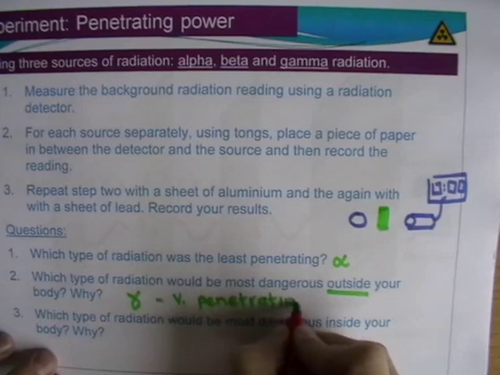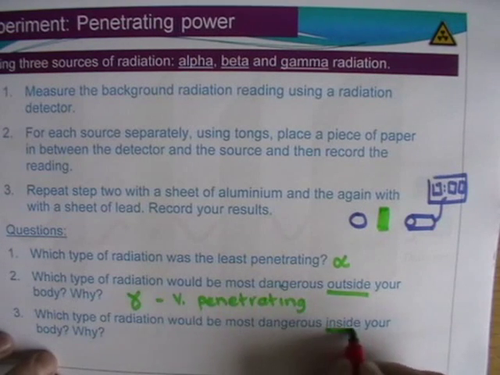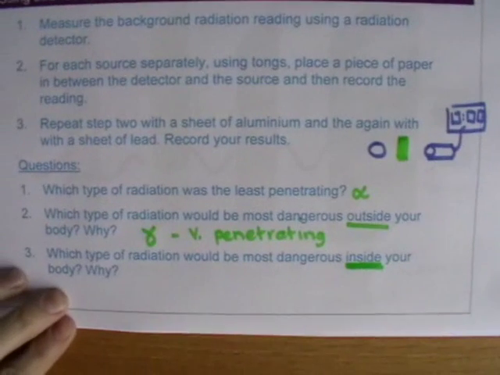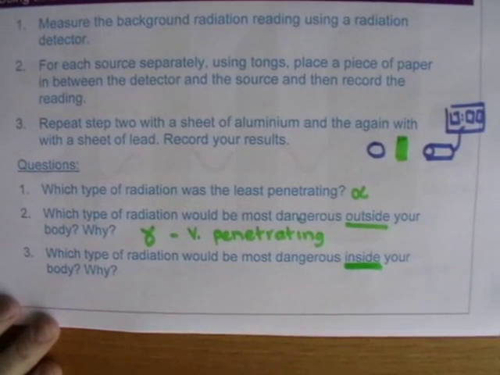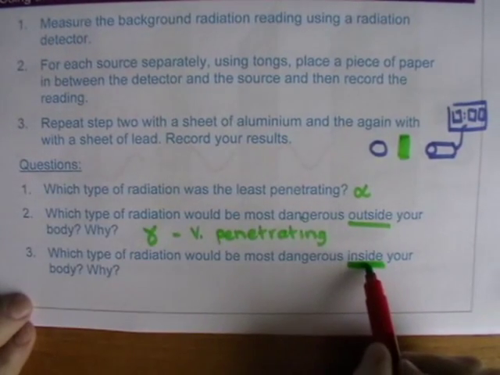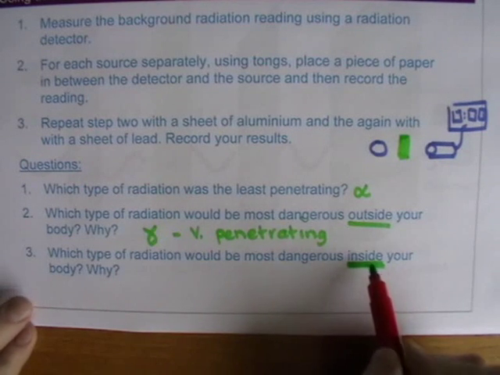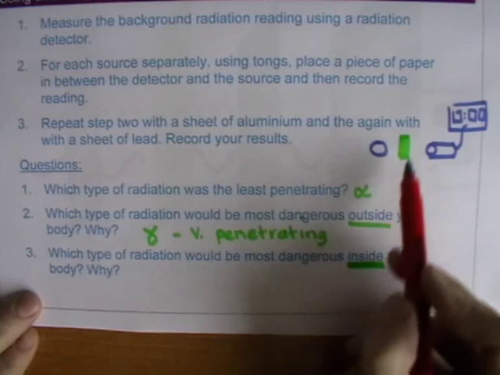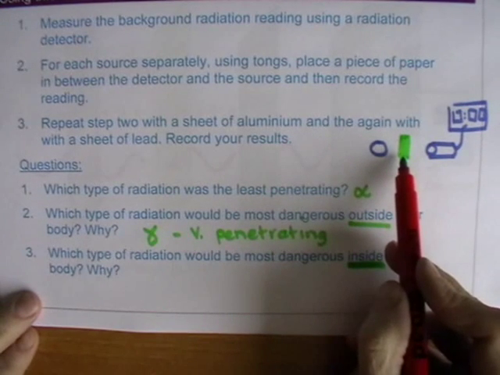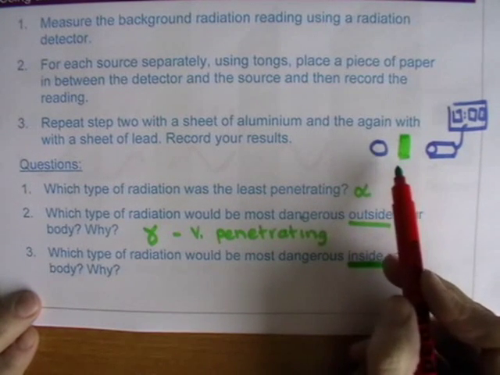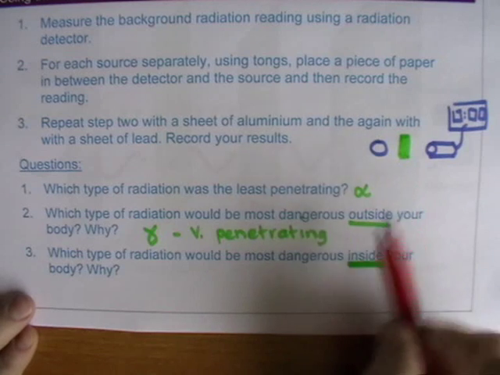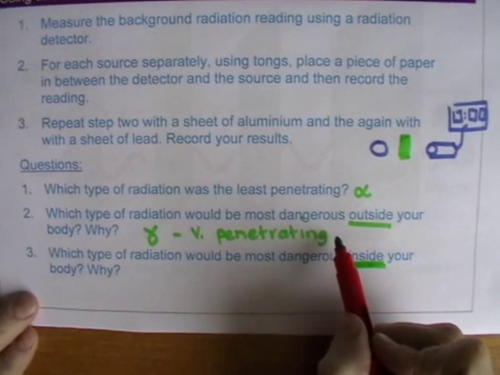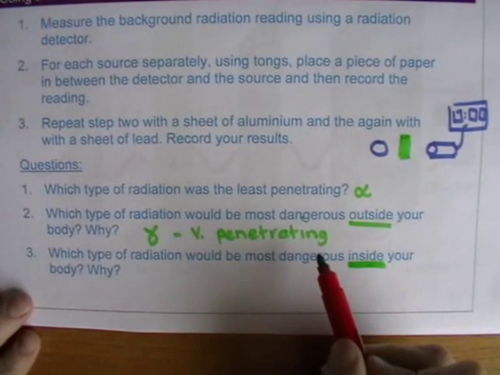Now, the next question said, which would be most dangerous inside your body? And this is a type of question people get wrong all the time. Inside your body is different. You know that alpha is absorbed very quickly by paper or by your skin, so it isn't going to get very far. It will be absorbed by your skin if it's outside your body, so it's least dangerous, although that could give you a radiation dose in your skin.